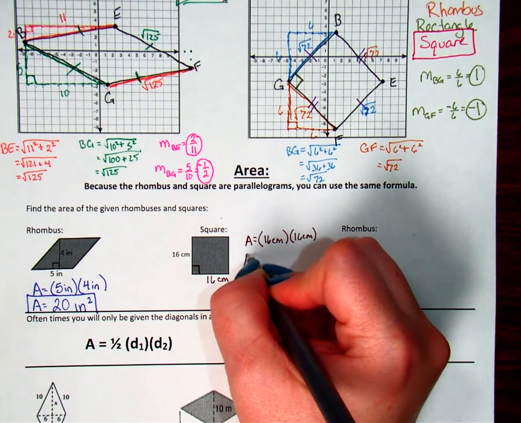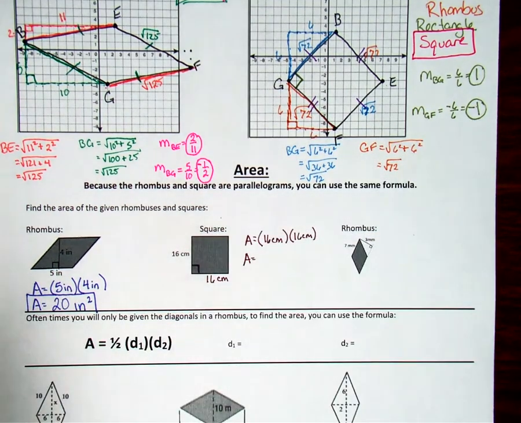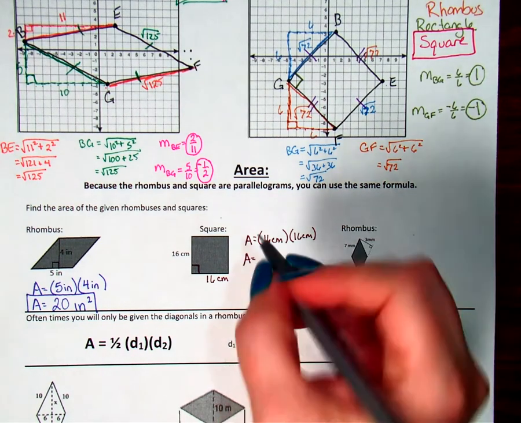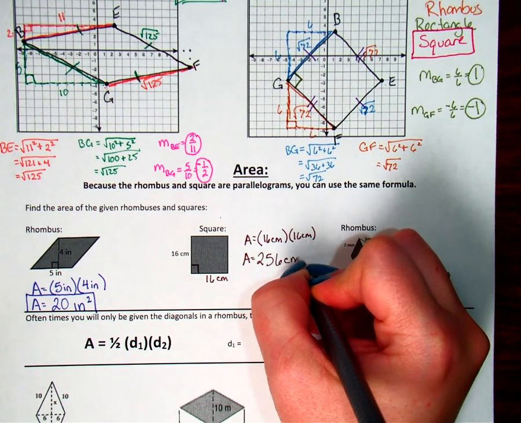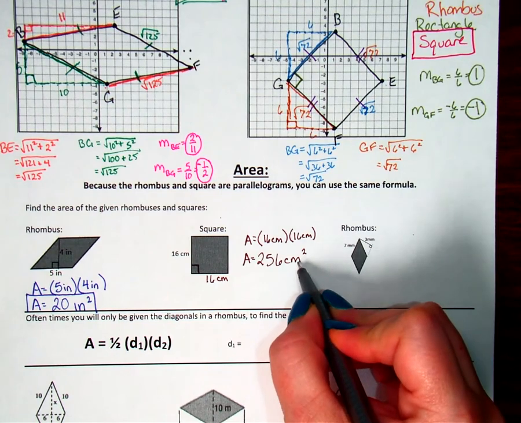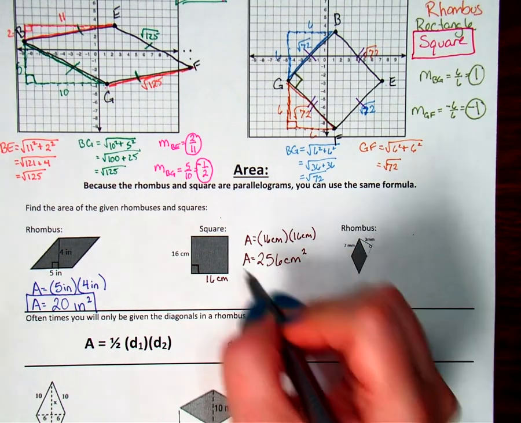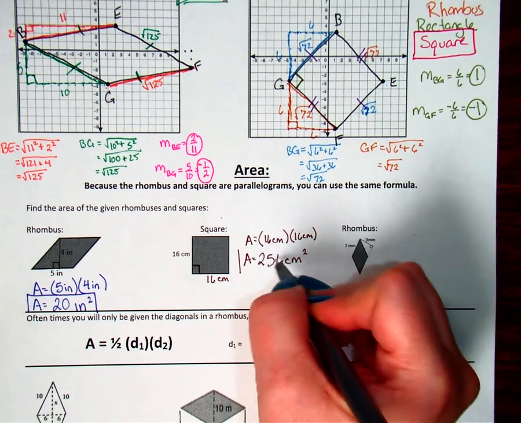So when I multiply that together, 16 times 16, I want to say 196, but I'm going to check it just to make sure. Nope, 256. 16 times 16, I think I was doing 15. 256 centimeters squared. Again, you have to put that square on the centimeters. You cannot put it on the area, or on the number.